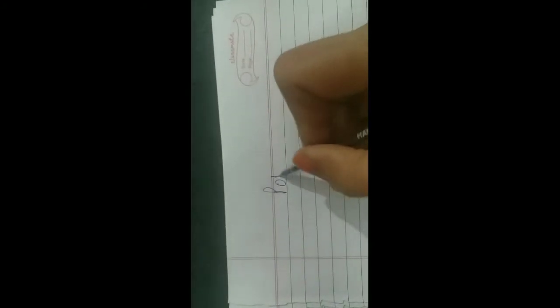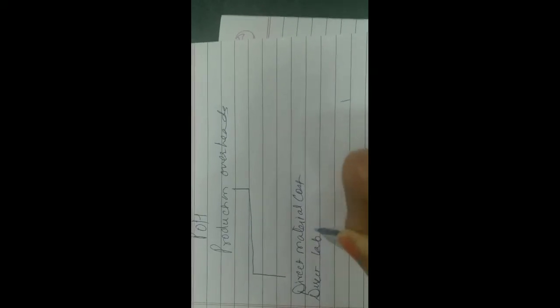I'll write in full. I was writing production overheads like this, but instead I will write it in full. Production overheads can be absorbed on the basis of direct material cost. They can be absorbed on the basis of direct labor cost.